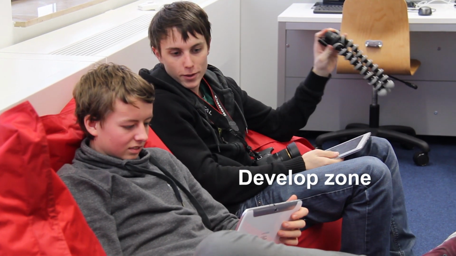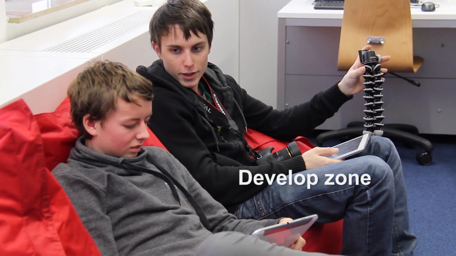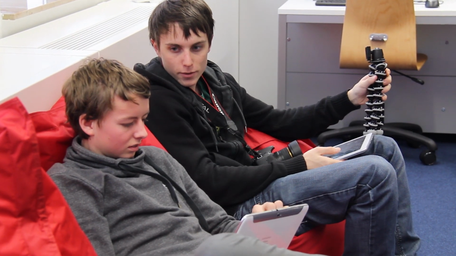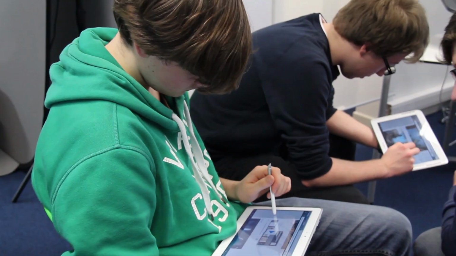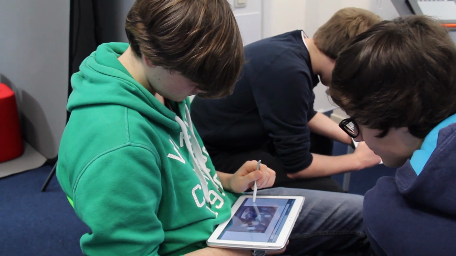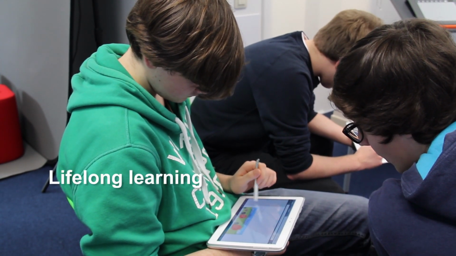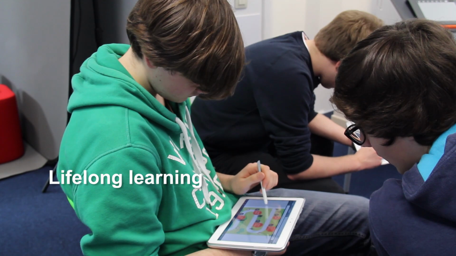The develop zone is a space for independent learning. This area is maybe the most futuristic because it shows how the view on learning has changed and will change. Independent learning has become very important. We will have to learn for the rest of our lives, and it will not be limited to the time spent in a classroom. This attitude of lifelong learning should be introduced at school.